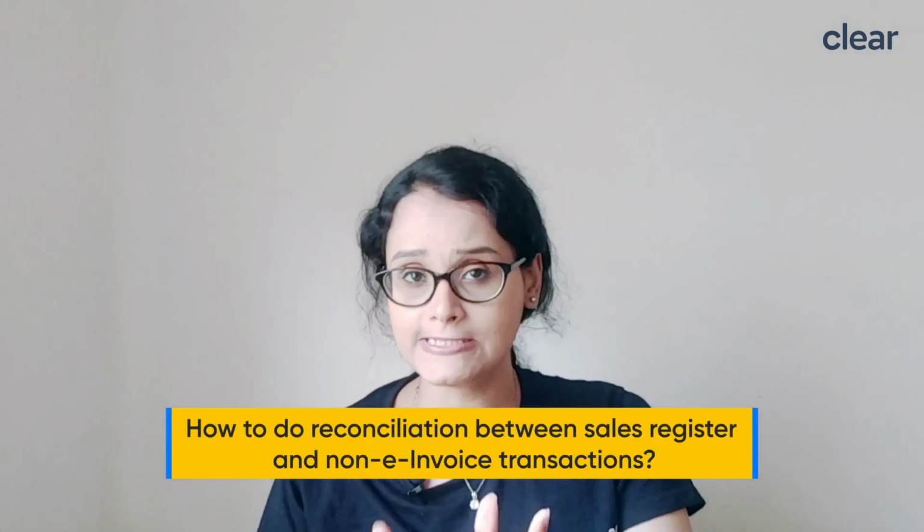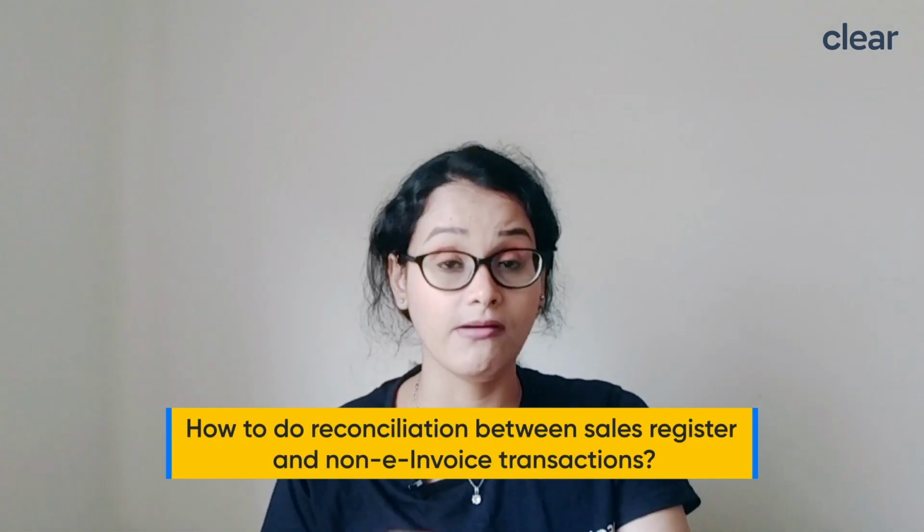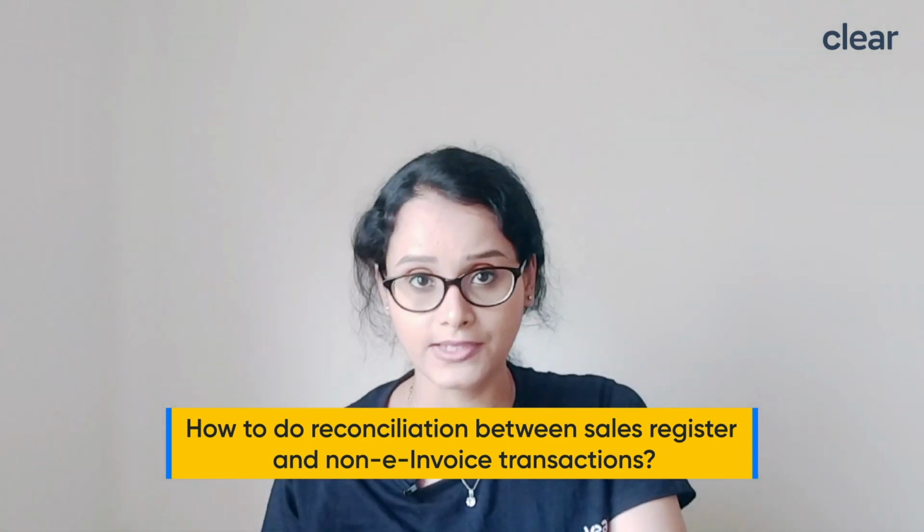Coming to part B, let's see how to do reconciliation between the sales register and non-invoice transactions. This is the final step before you file an accurate GSTR-1 return. In this step, you must reconcile the B2C or business to consumer transactions and all other non-invoice transactions like non-GST supplies in the sales register with the draft GSTR-1.